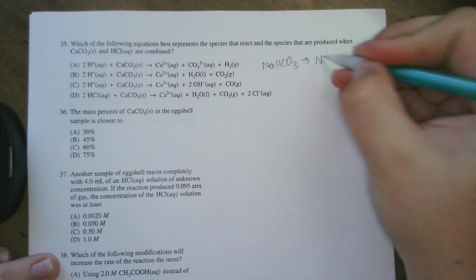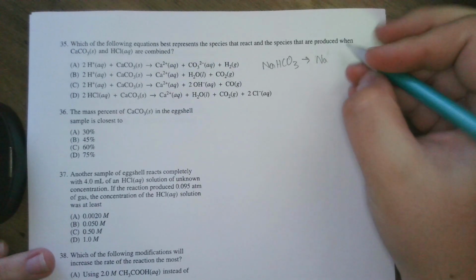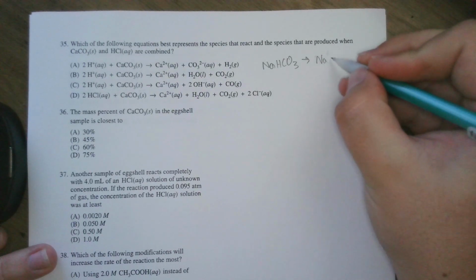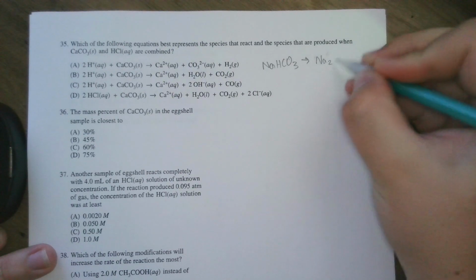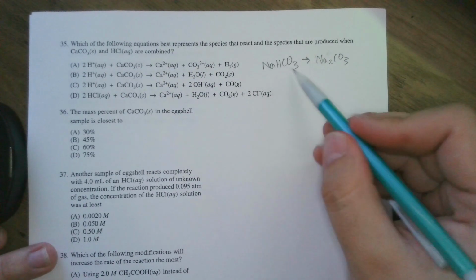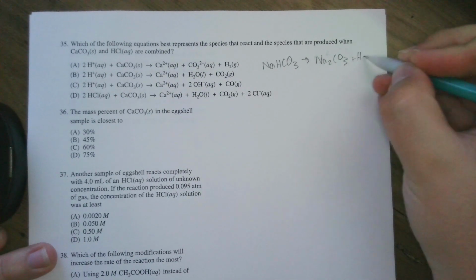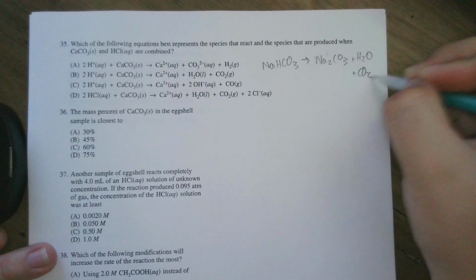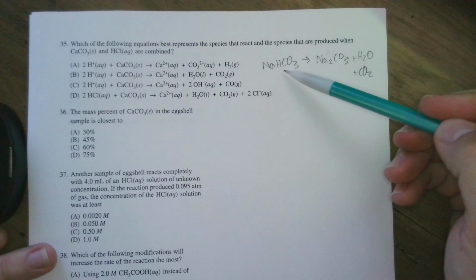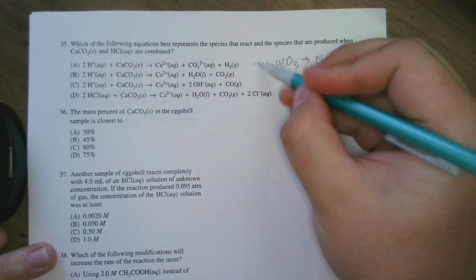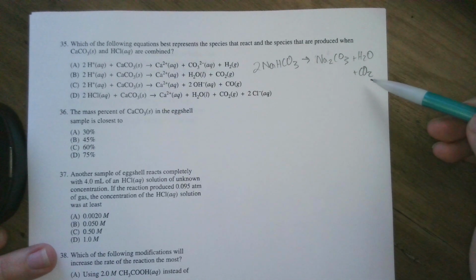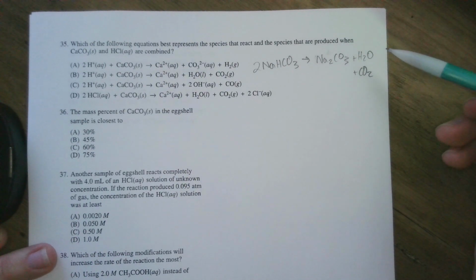The Na forms with the carbonates. Mine's blanking there. The Na and the carbonate form together, and your other two products are H2O and CO2. Right, this is baking soda. When you heat it, it makes some sodium carbonate, and it makes some water and some CO2. That's the only reaction we've seen that's kind of like this.